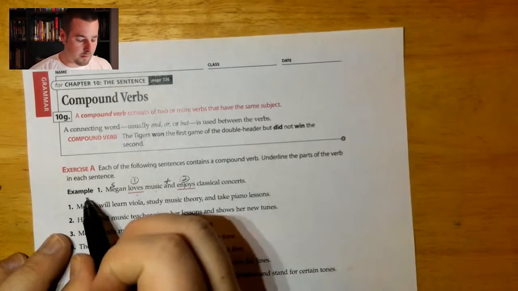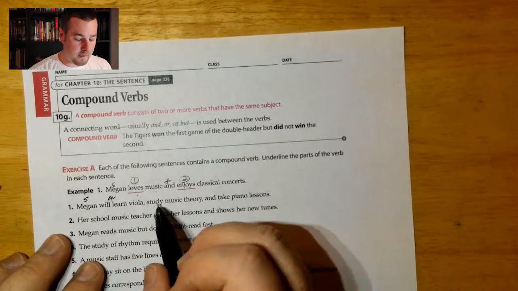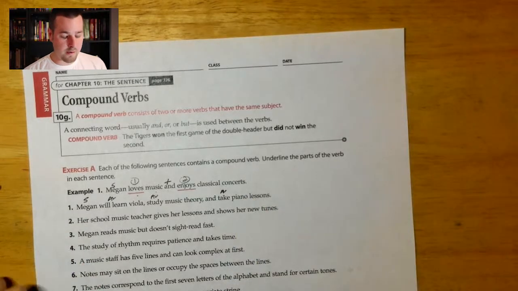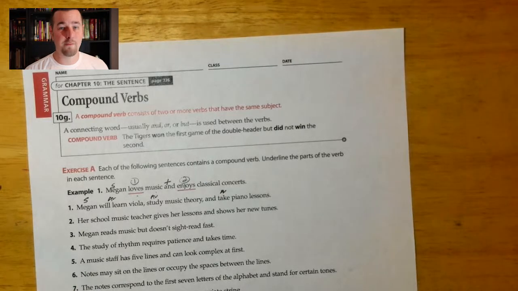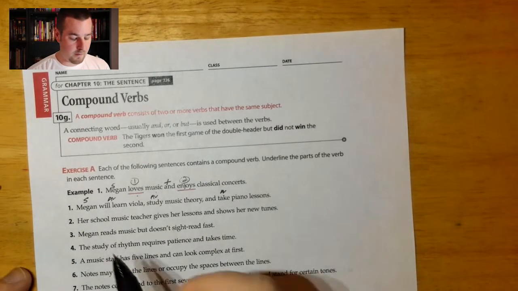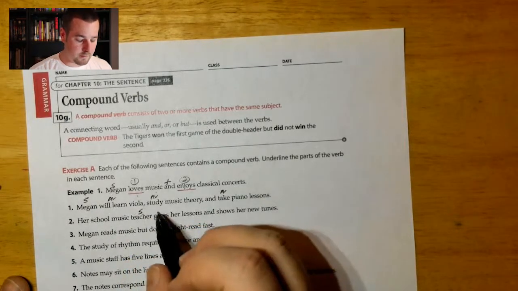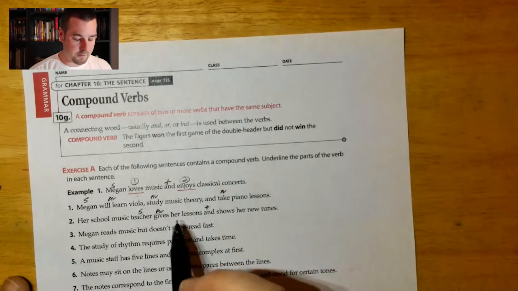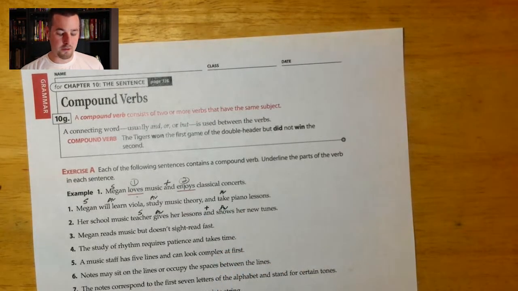All right, number 1, Megan will learn, that's the first thing, she'll learn viola, study music theory, and take lessons. All right, well here we have 3. She's going to learn, study, and take. Okay, so she's doing 3 different actions here. That's a compound verb. Okay, number 2, her school music teacher gives her lessons, and it's just like a plus sign, and shows her new tunes. So she's doing both things. That's a compound verb. That's really all there is to it.